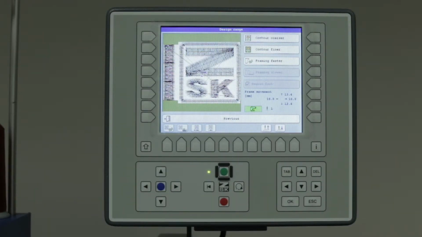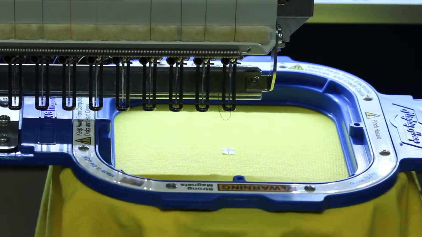If I am tracing and in the middle of the trace I need to move that pantograph, I can certainly do that. So let's go back to tracing. We still are in the tracing view. I'm going to go ahead and start tracing.